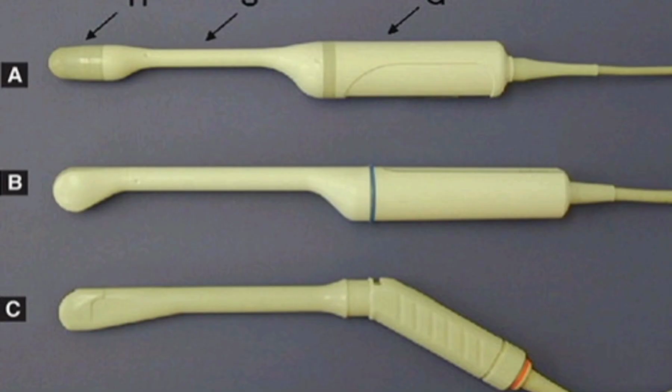A transvaginal sonography probe may be end fire or angle fire, with a straight or curved handle. I will show you some of the examples.